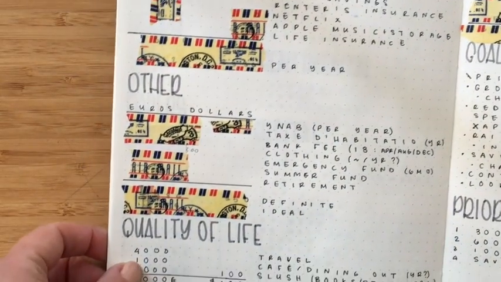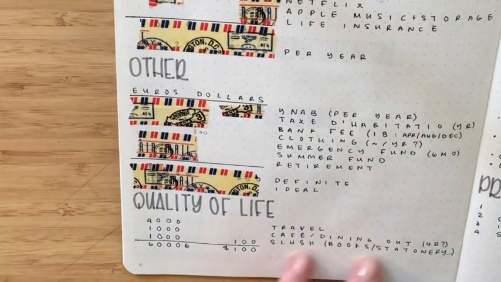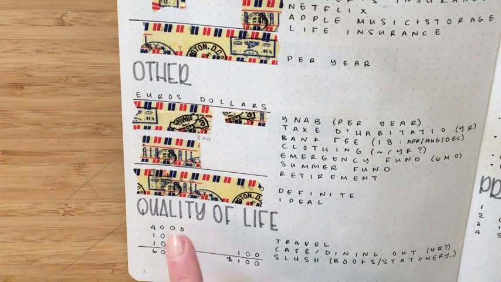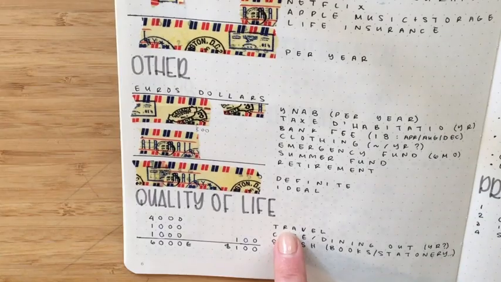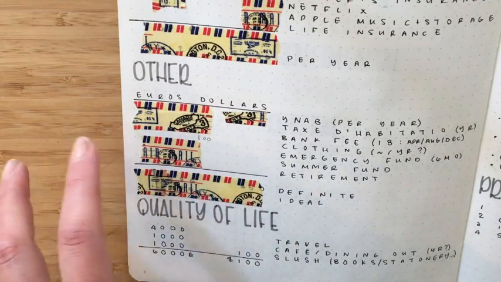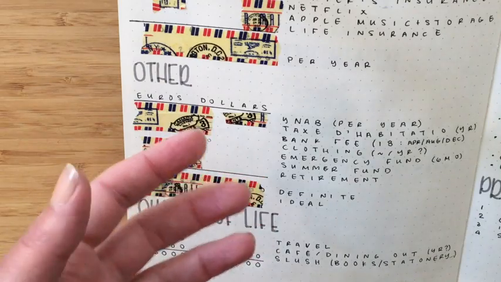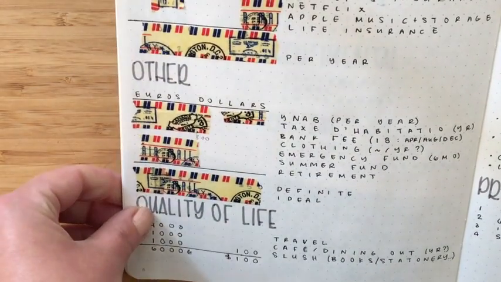The third part, let's see if I can actually get this, is quality of life. And I actually left these open because these are just ballpark. I went on the high end. So no, I do not spend $4,000 on travel every year. I definitely don't spend anywhere near that much. But in an ideal world, if I got my budget and my finances in order, that is roughly the number I thought might be sufficient per year. Now, obviously, this is very, very ideal.